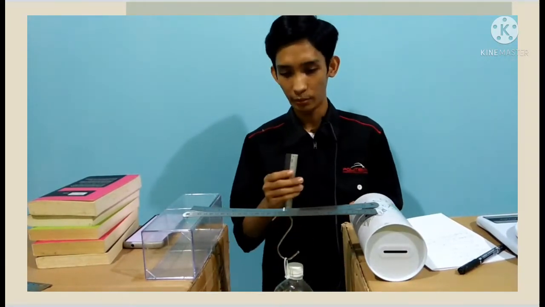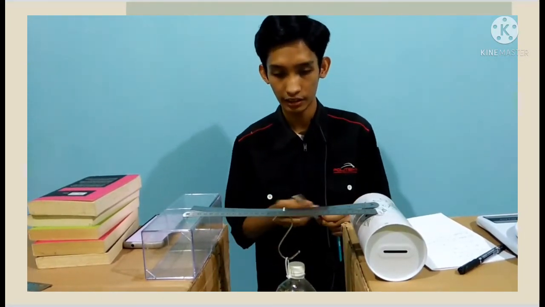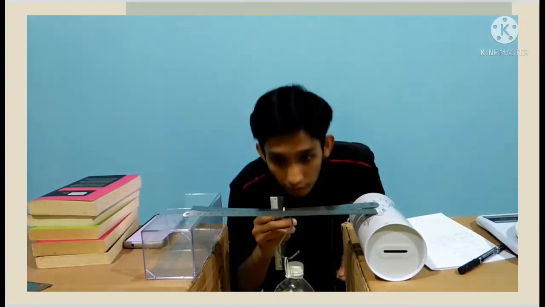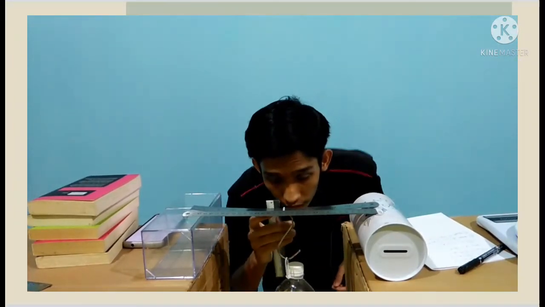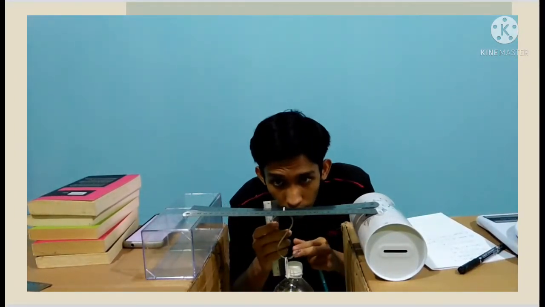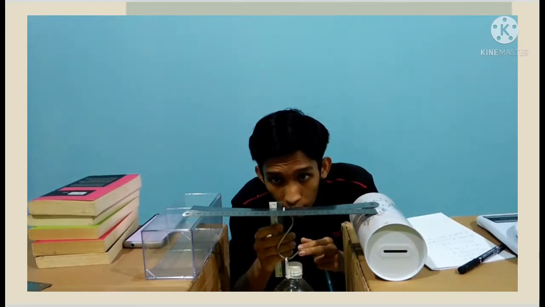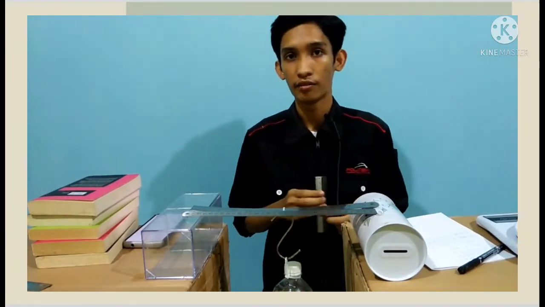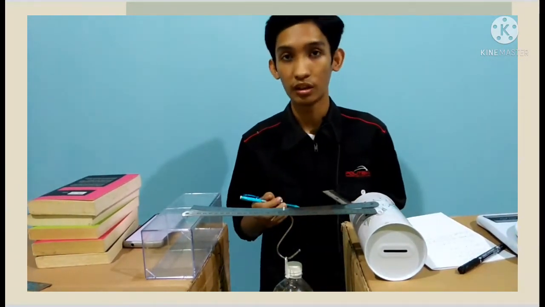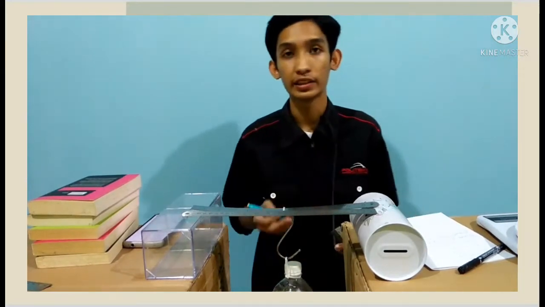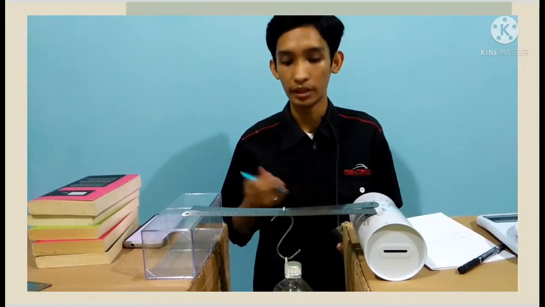Using a ruler, measure the deflection for the first load. Deflection for the first load is 5 mm. Note the value on the table given. Next, increase the load on the beam.